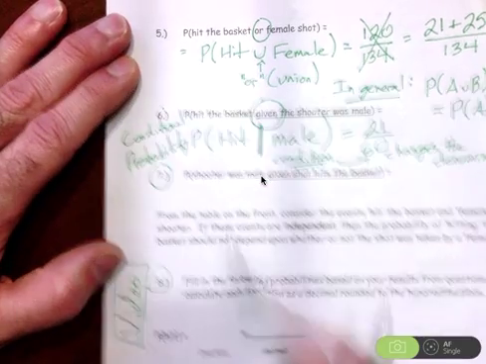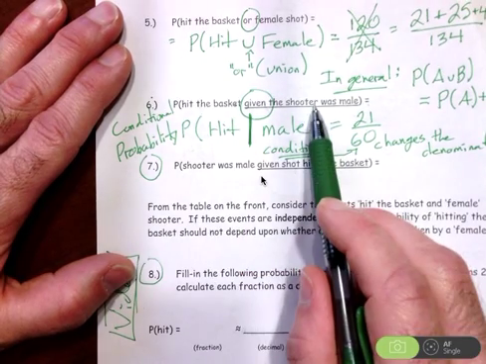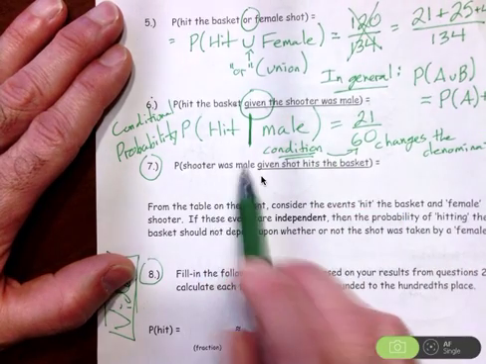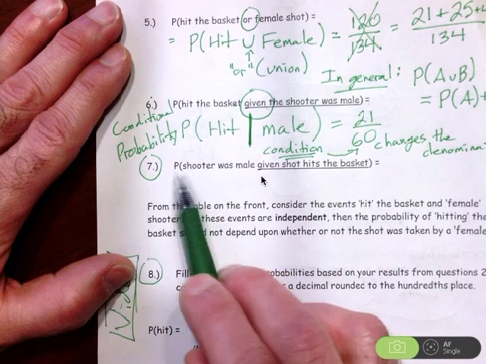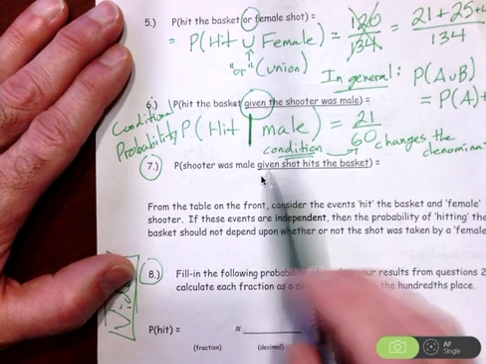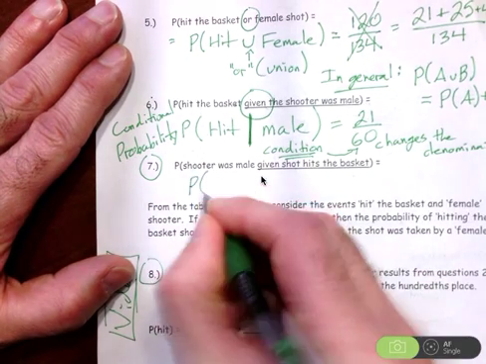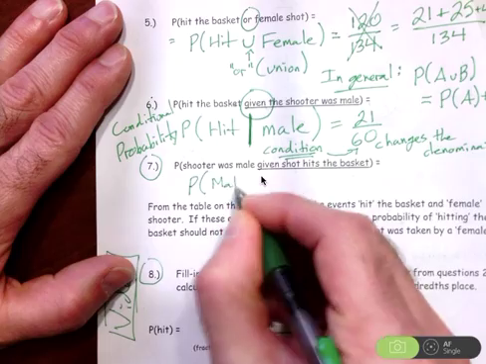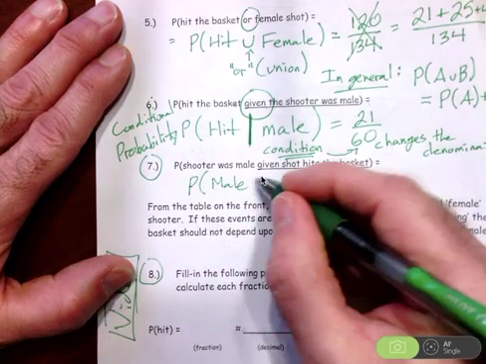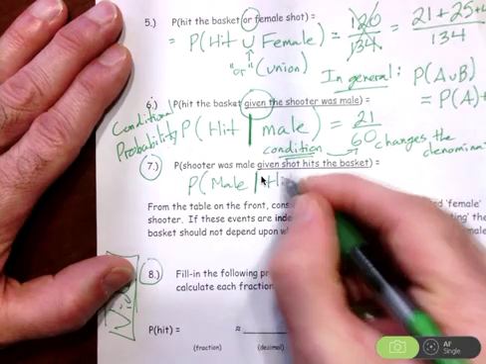Now, if you compare 6 and 7, notice that in 7, the condition for question number 6 is now the probability that I'm trying to find in question number 7. I'm interested in the probability that the shot was taken by a male, given, though, that I'm only looking at hits. So if I write this, I'm interested in the event that the shot was taken by a male, but the condition is I'm only allowed to look at the hits.